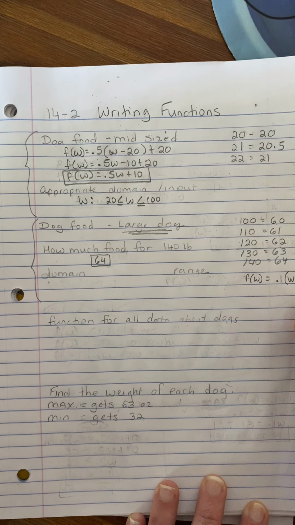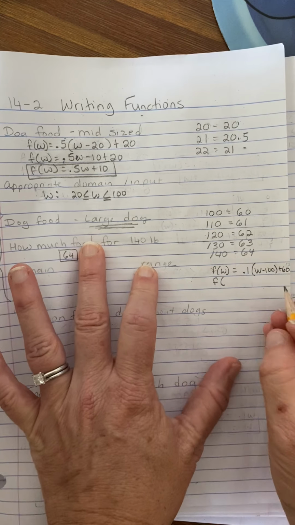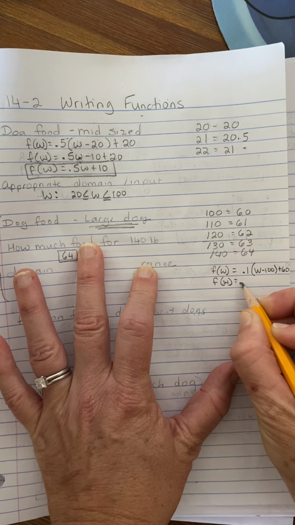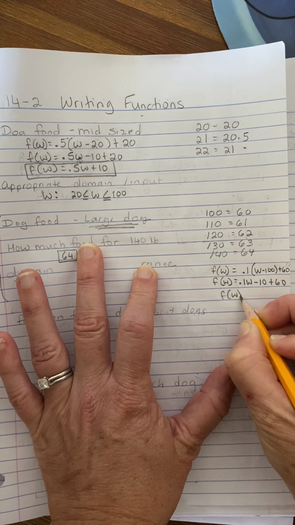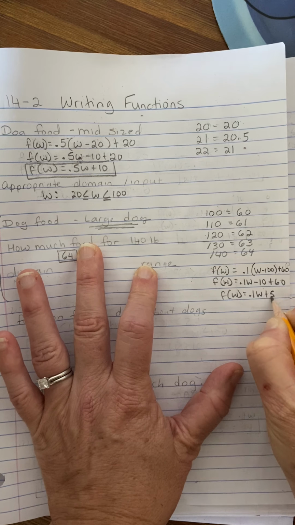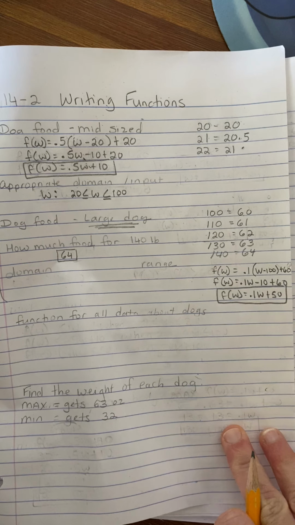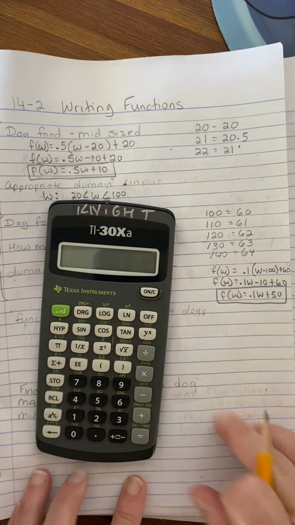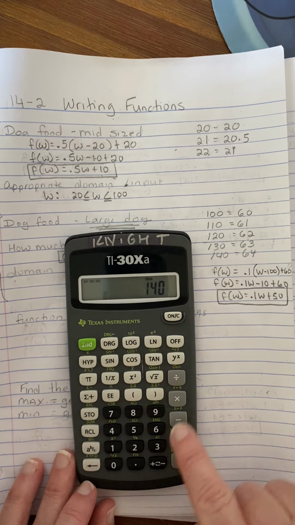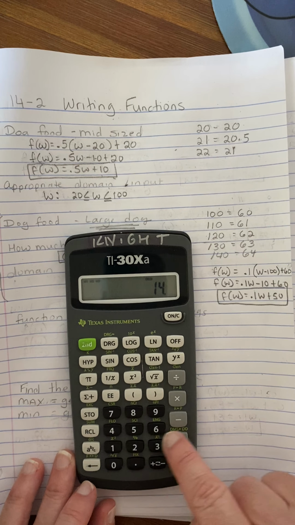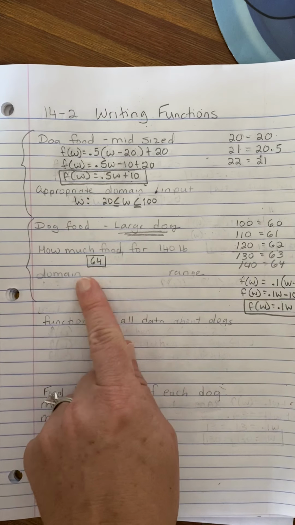Plus the 60. Okay, when I distribute that, F of W equals 0.1 W plus 50. So this is the equation that I'm going to use for the large dogs. And just to show you, because we should get the same answer, right? When I plug in my 140, I'm going to put 140 times 0.1 plus 50, which gets me 64 ounces of food. Okay, so either way, we should get the same answer.